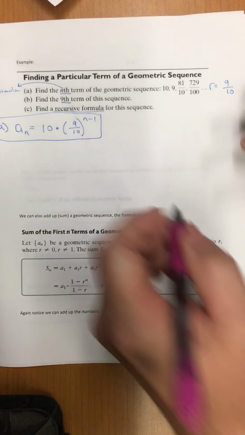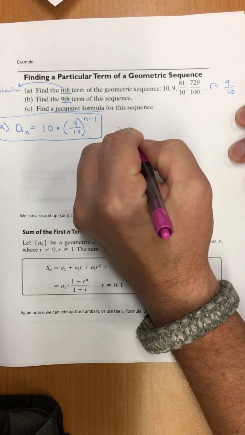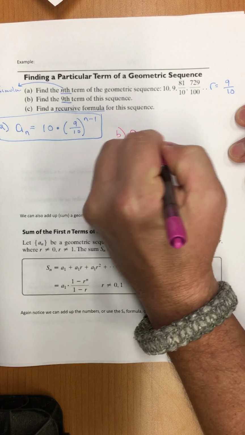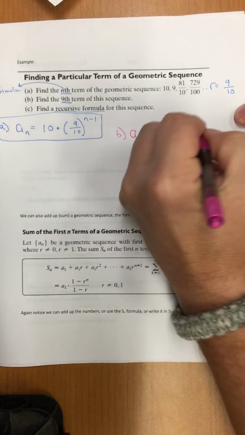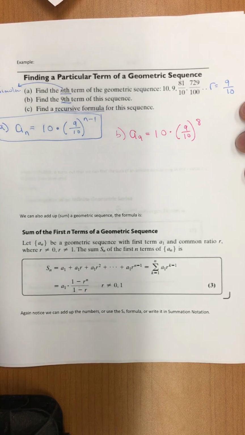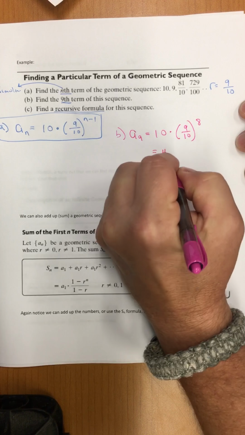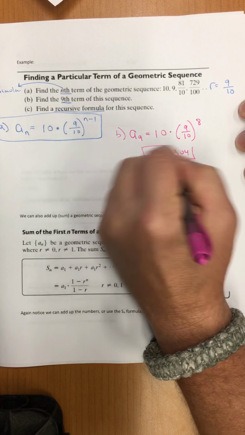For part B, I actually want to find the ninth term. So I actually need to plug this into my calculator. A sub 9 equals 10 times 9/10 to the 8th power. Notice you do n minus 1. And plugging this into your handy dandy calculator, you get that decimal.